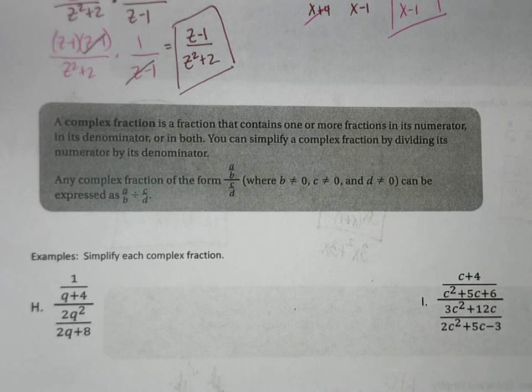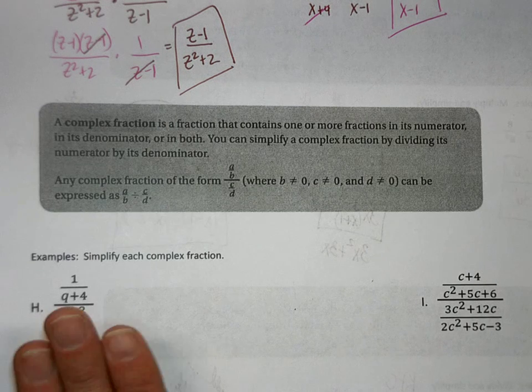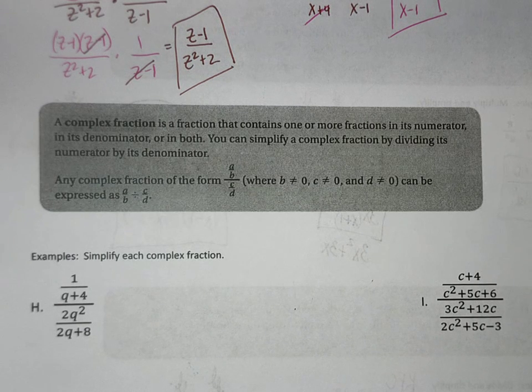A complex fraction is a fraction that contains one or more fractions in its numerator and in its denominator, or in both. And you simplify them by dividing its numerator by its denominator. Now, while this looks complicated, it's exactly what we've been doing.